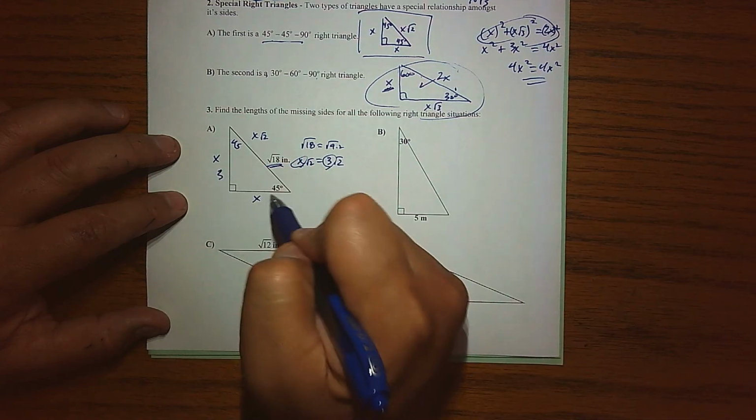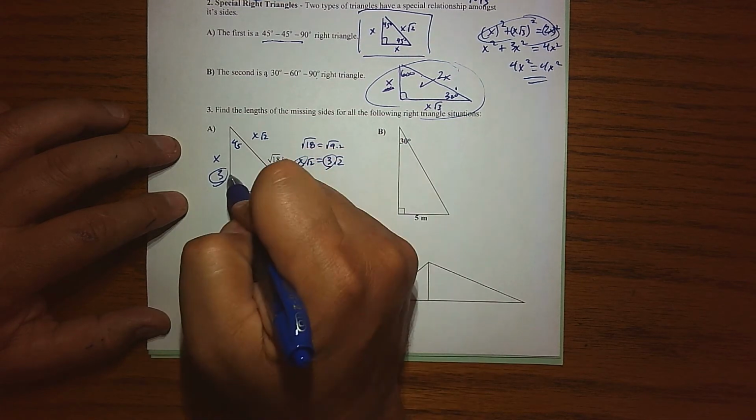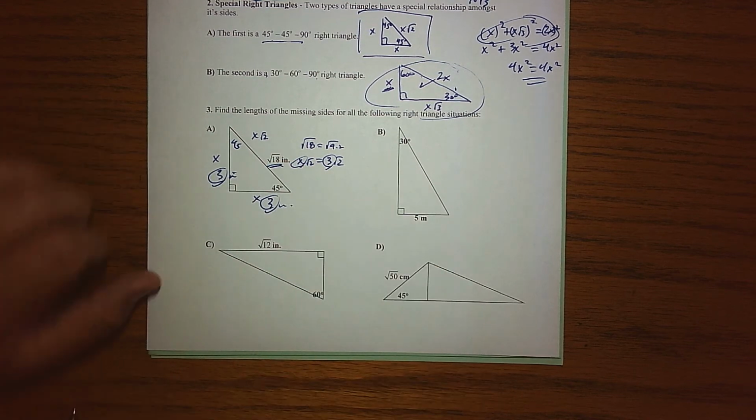So this side is 3 and this side is 3, and I guess that would be in inches, if we were talking about lengths of sides. So we're good to go. All right, so 3 and 3, and then square root of 18 is what I have for my sides.